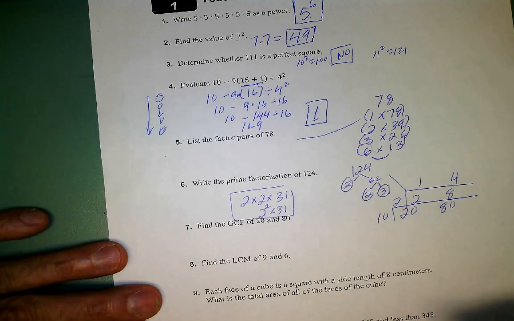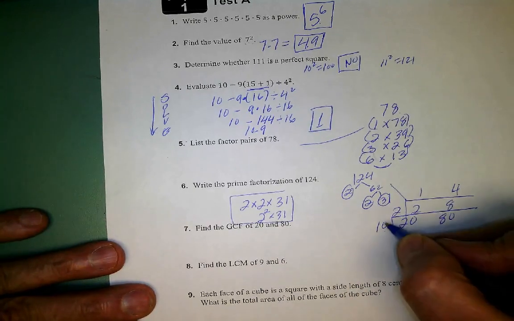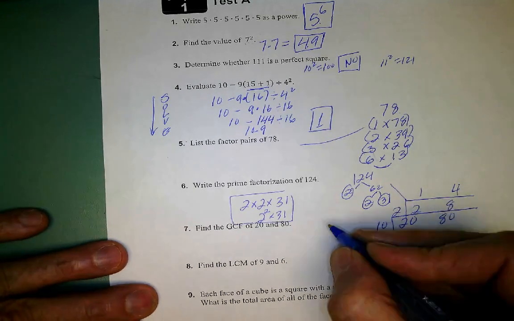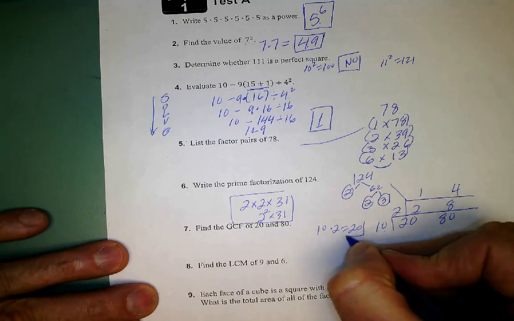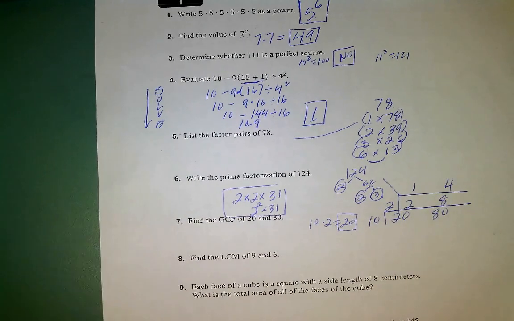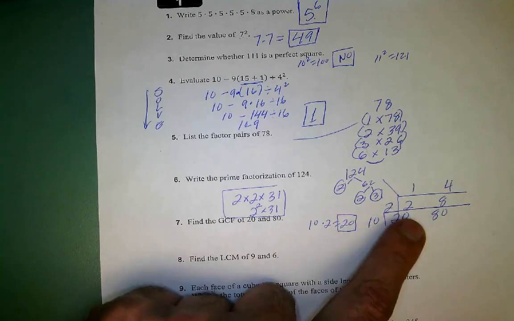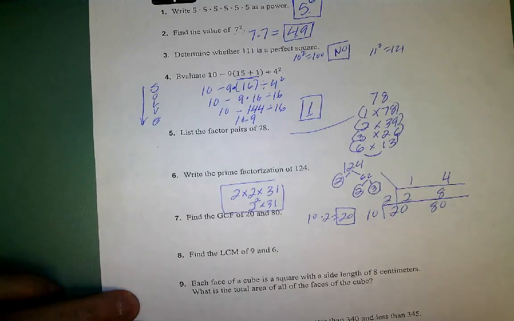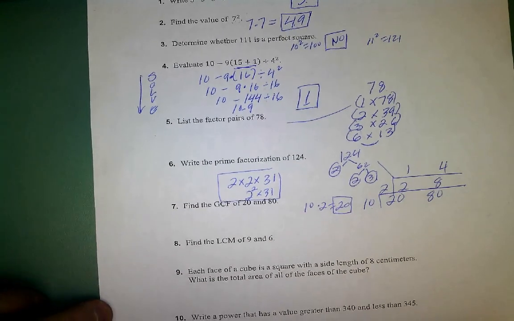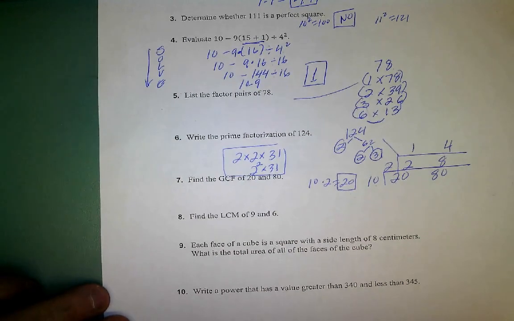The greatest common factor is up the stairs, so that means I'm going to go 10 times 2. Now, the shortcut on this one would have been, you always want to check and see if the small number fits in the big number. Since 20 fits into 80, 20 is going to be your greatest common factor. It's the biggest number that fits into 20. You can't get a bigger number to fit into 20. And 80, the bigger number, will be the least common multiple. You can't get a smaller multiple than 80 times 1.